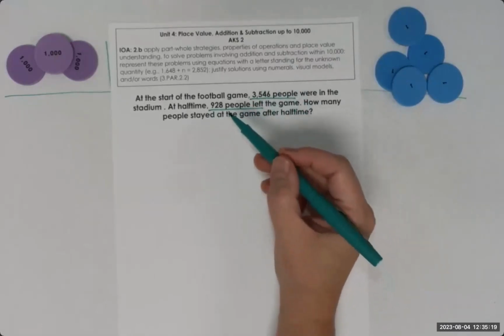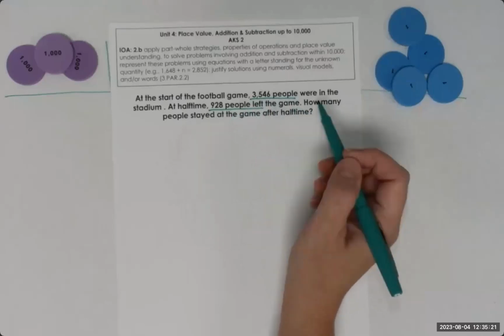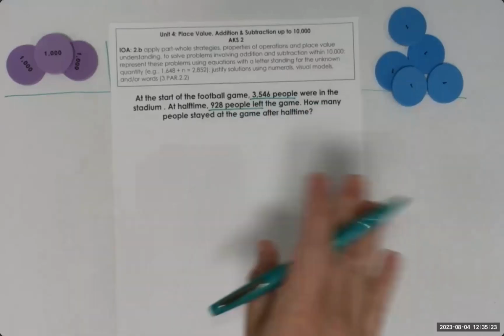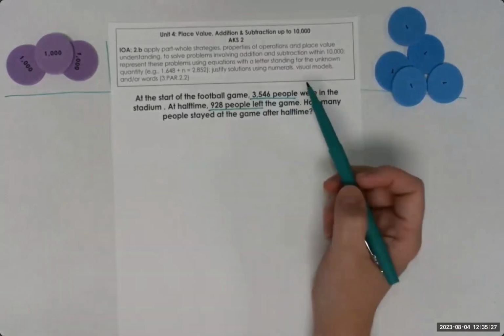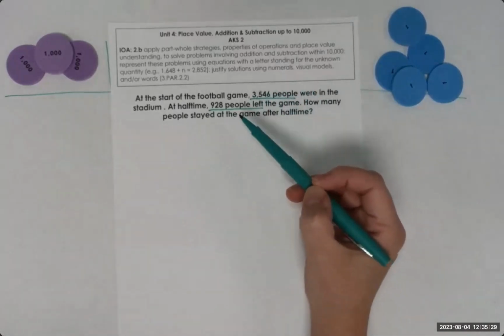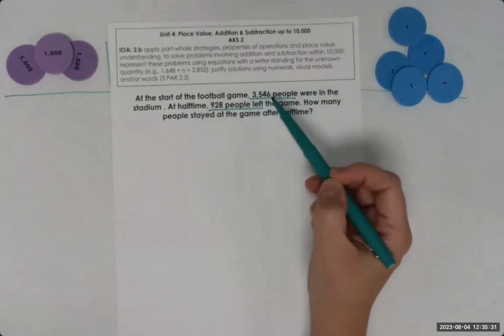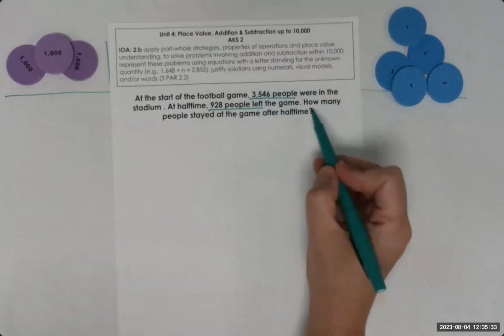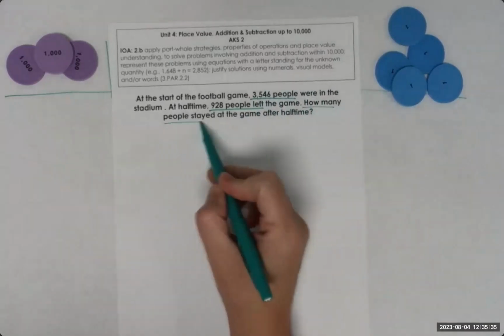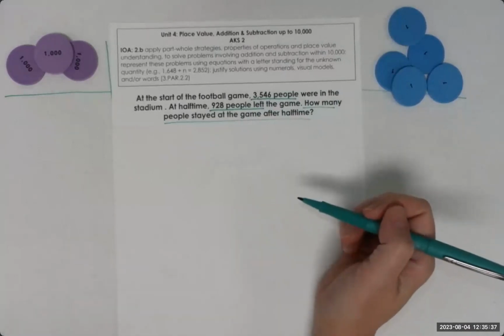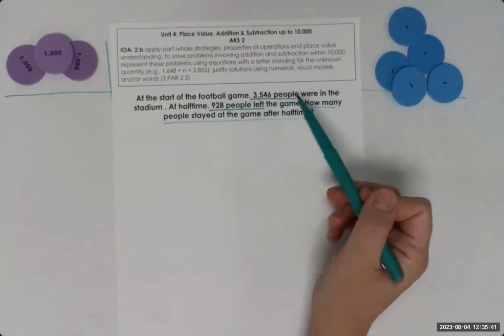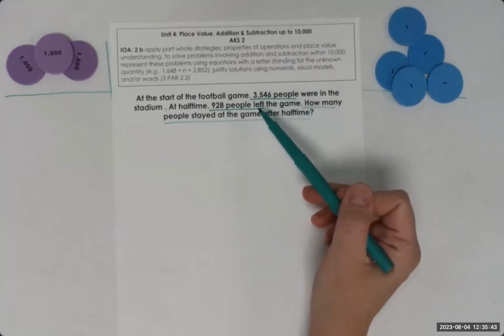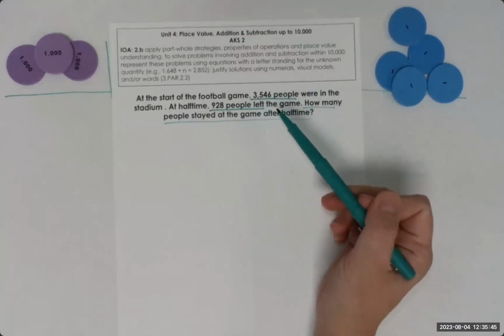If 928 people left the game, that means they leave the stadium, they go home, they're no longer going to be at that game. So there's going to be fewer people at that game than there were at the start. So my question that I'm trying to find, how many people stayed at the game after halftime? Well, let's think. That's my total, and some people leave. Kind of sounds like I might be subtracting, right?